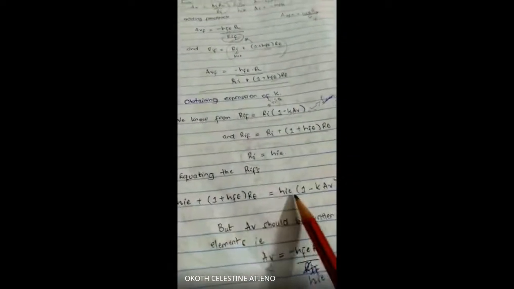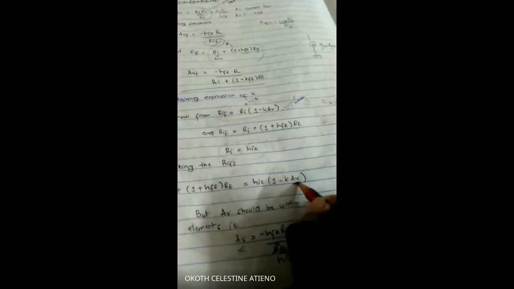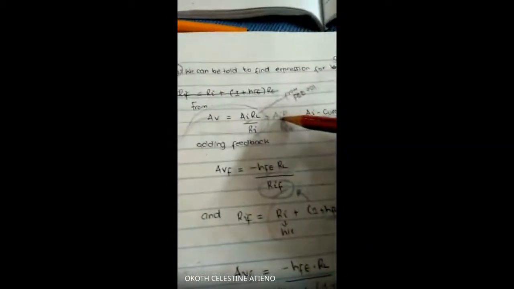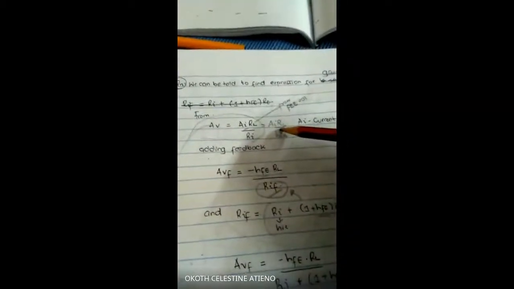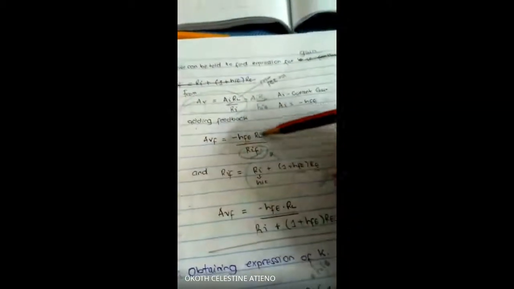So wherever there is Ri we'll put HIE. Okay, I've just said that. So you have that. It's just these two equations that I've equated. Now, our AV should be written in terms of the circuit elements, and that is where we use the expression we derived last semester. So we got this as negative HFE, RL, and that. So we'll substitute that here.